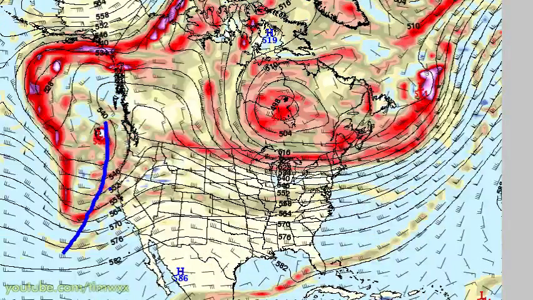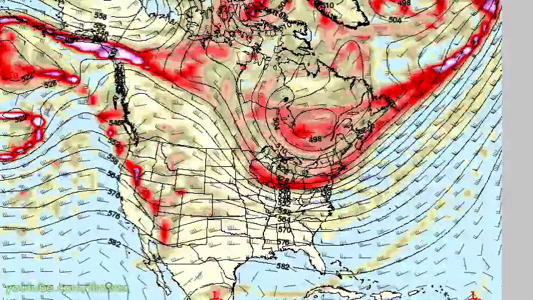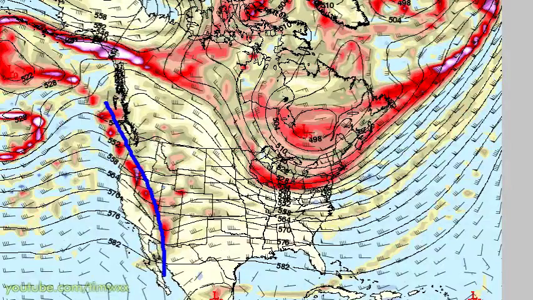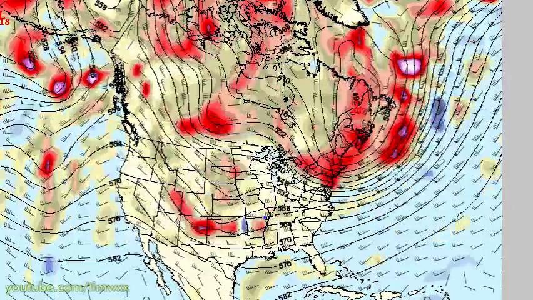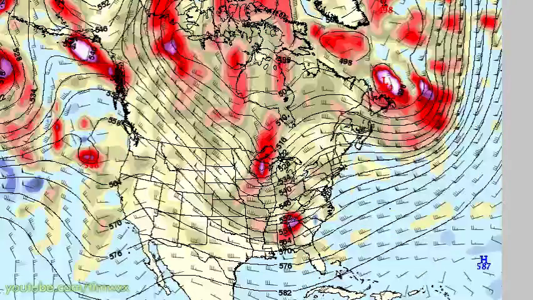Large trough coming onshore here on the west coast. This is on Friday the 3rd. And then you see that trough moving onshore here. So it looks like some weather probably coming into the Great Plains on February 5th.